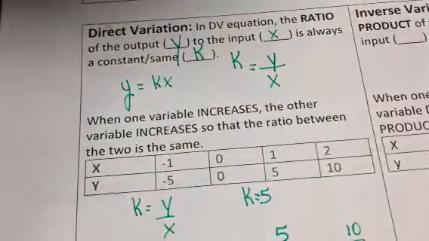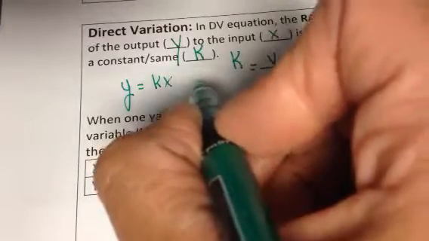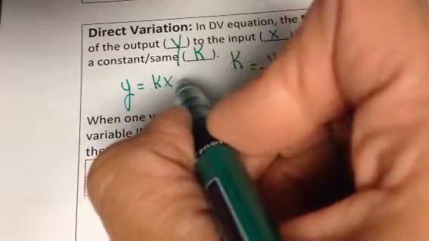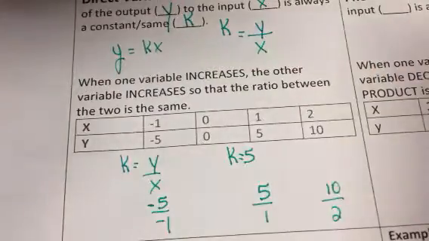And then I'll show the other equation for direct variation, and it's this. It's y equals kx. And you actually have seen this before. It's similar to y equals mx plus b, but instead of m, they use k, and the y-intercept is always 0. So that's why 0, 0 shows up in here.